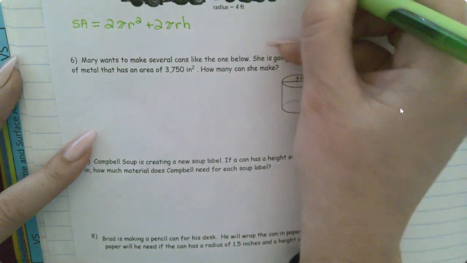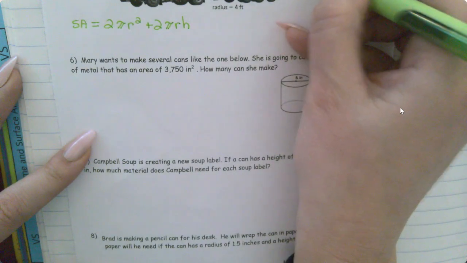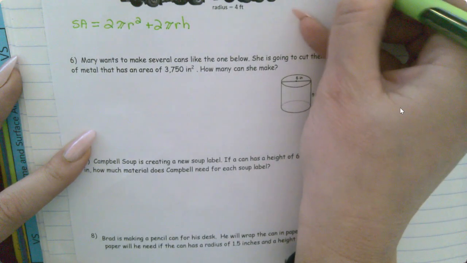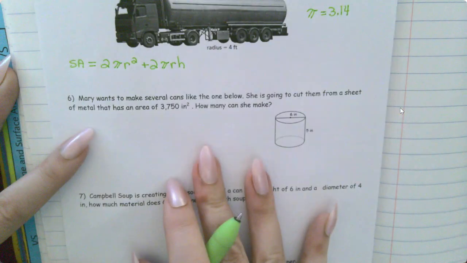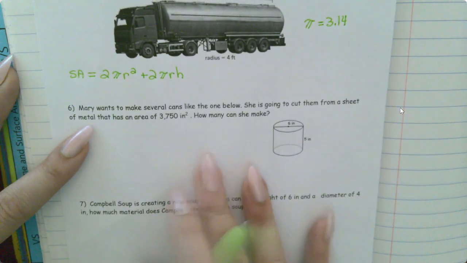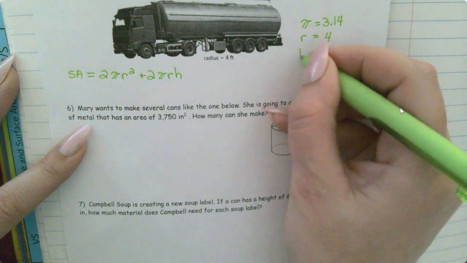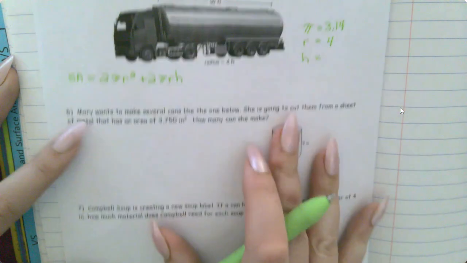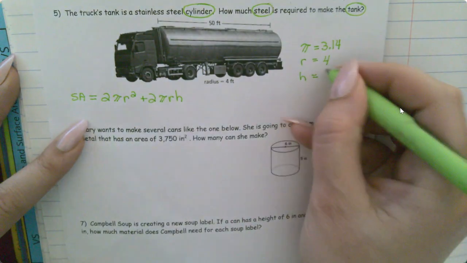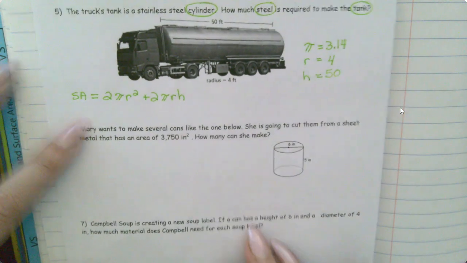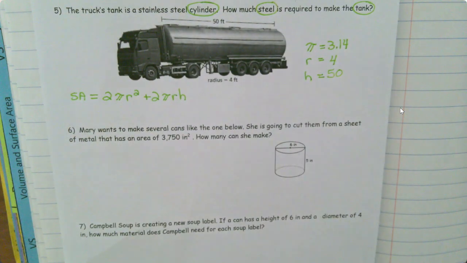For pi, I substitute in 3.14. What is my radius? Tells you that right there. And what is the height? 50, good. Again, this is sideways, but your height is the distance between the two circles. When I plug all that in, does somebody have the surface area for me already? What did you get?